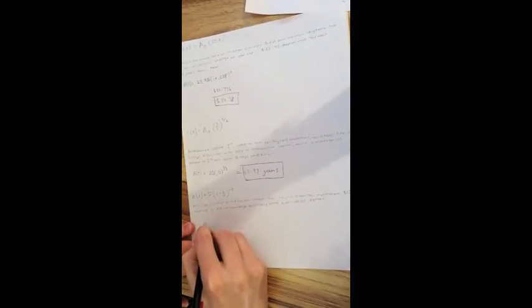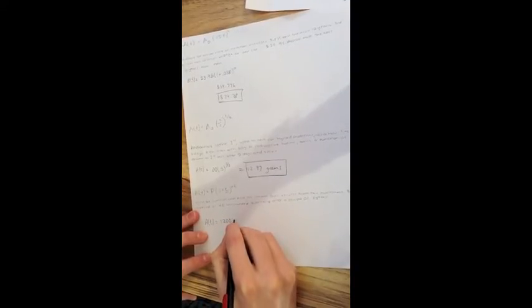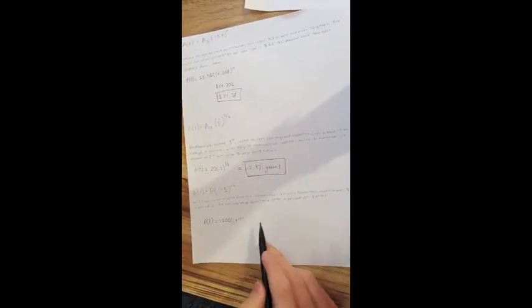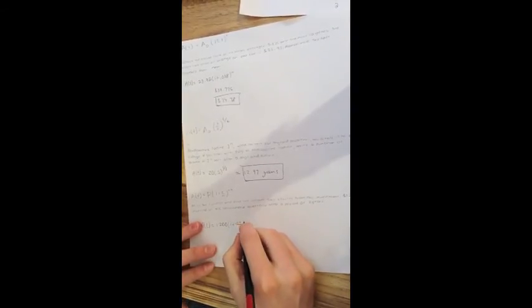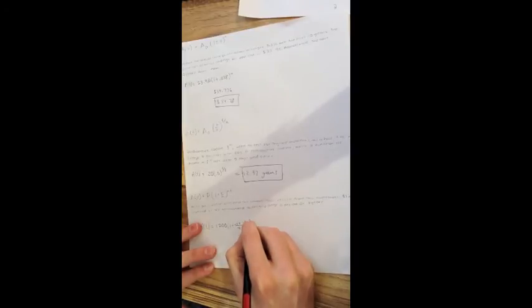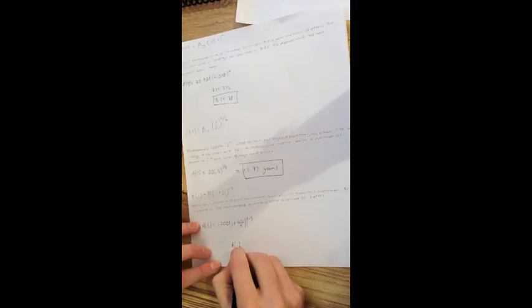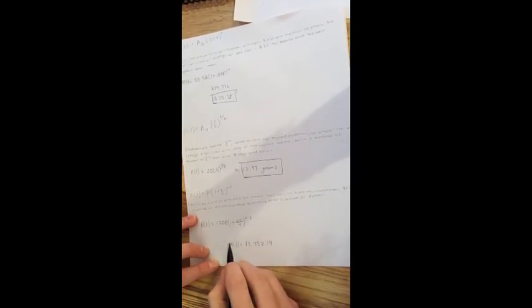So as we see, we put our A(t), P, which in this case is 1,200, our initial amount, 1 plus 0.04, since it's 4%, but we don't want it in percentage, over 4, which is the number of times compounded per year, to the power of 4 times 3, where 3 is the time in years, and 4 is the number of times compounded per year. If we put this in a calculator, we're going to get our A(t) is $1,352.19.